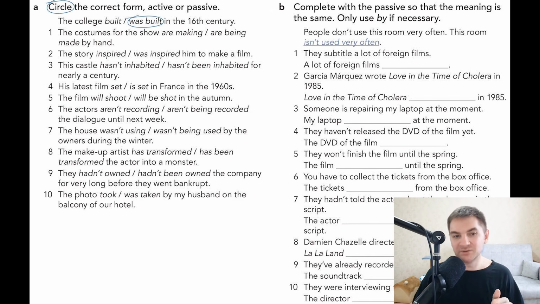Here is an example for you. Look at this sentence. The college, blank, in the 16th century. And the options are built or was built. Which one do we choose? We choose the passive form, was built. Why? Because the college, the subject, isn't doing any building. It's receiving the action. It was built by someone. So, your job is to look at each sentence, think about who is doing what, and choose the correct form, active or passive. And then you do part 2, complete with the passive.